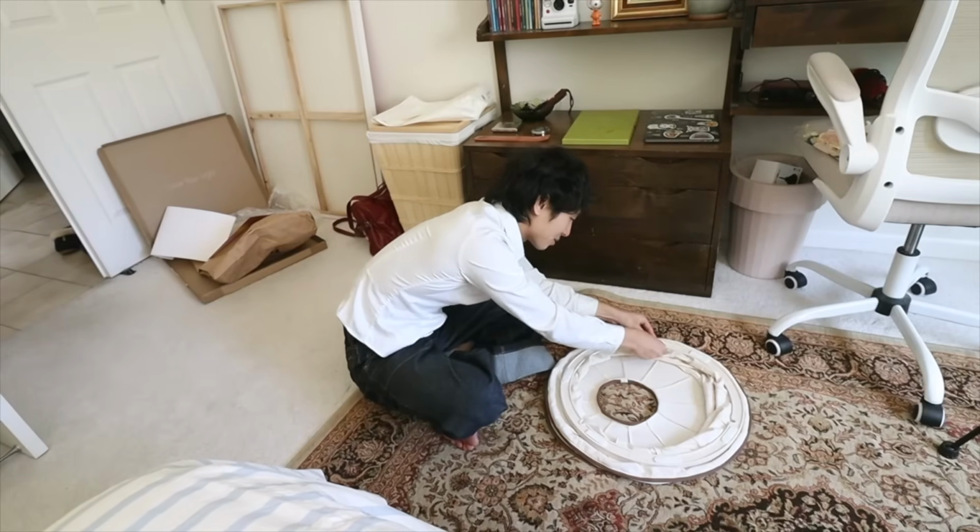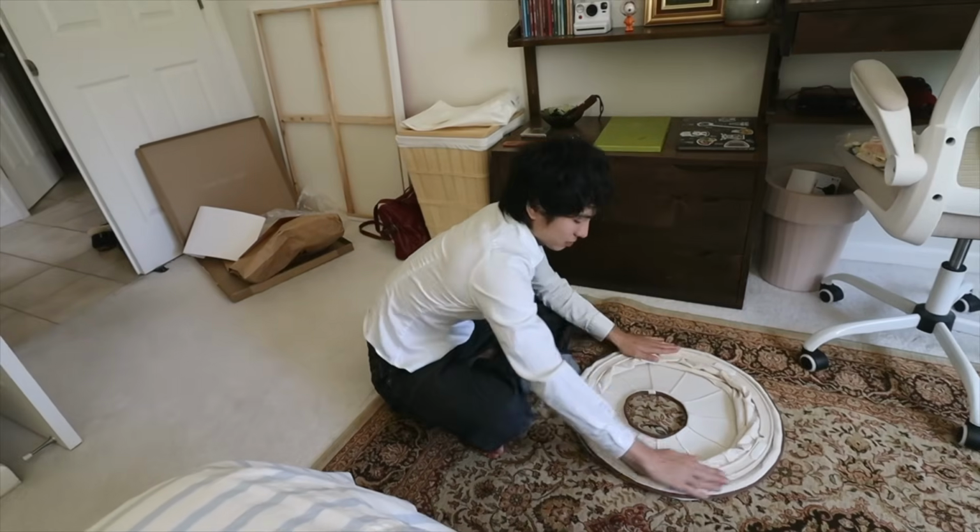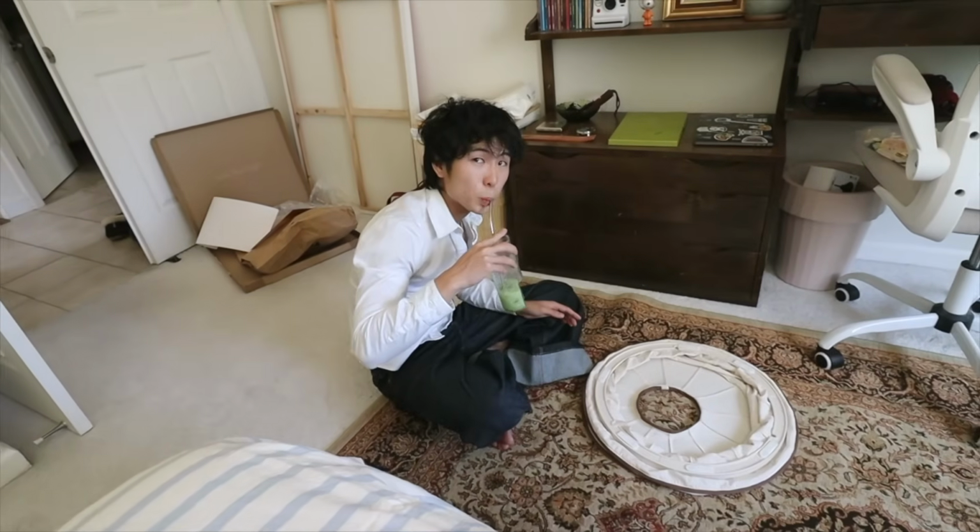I've never had these Velcro. Really? I've used them before. For that student housing. Yeah, yes.